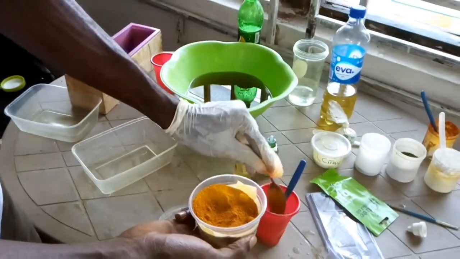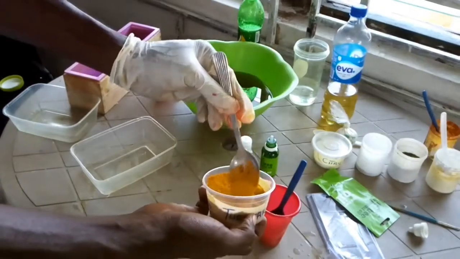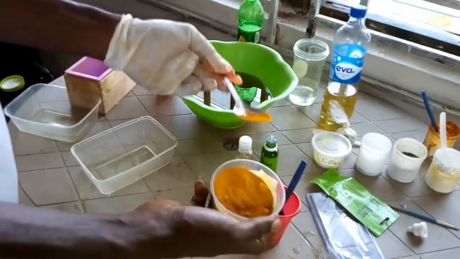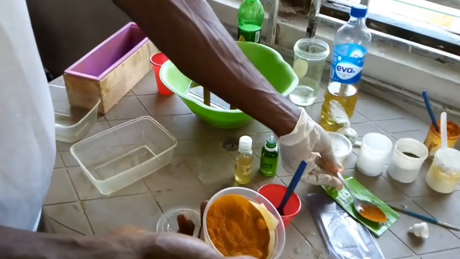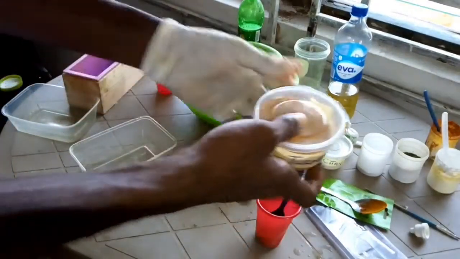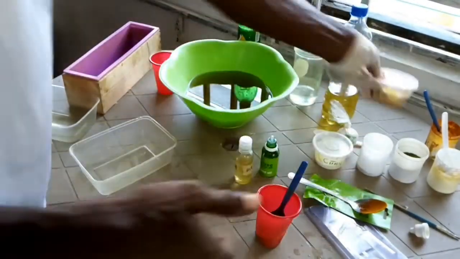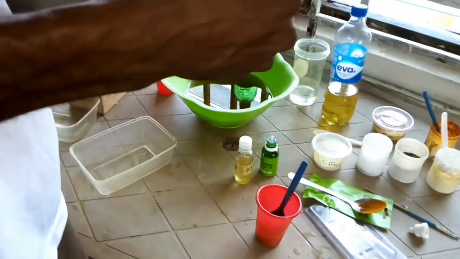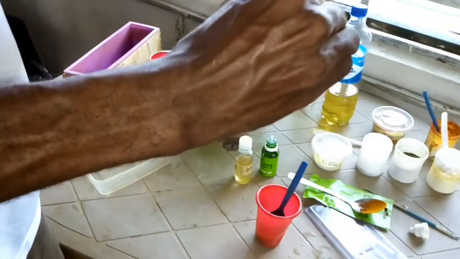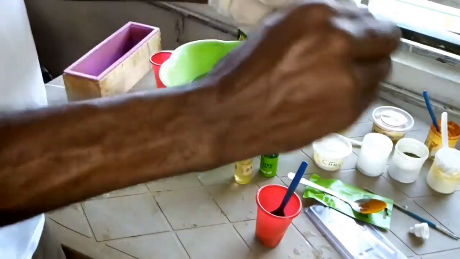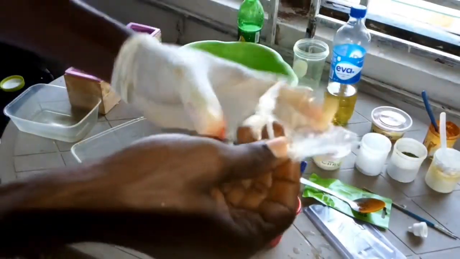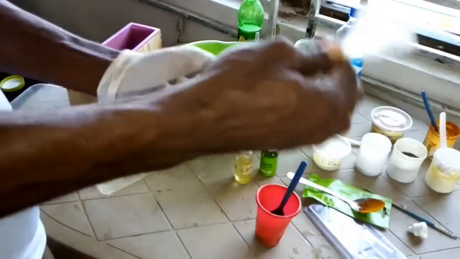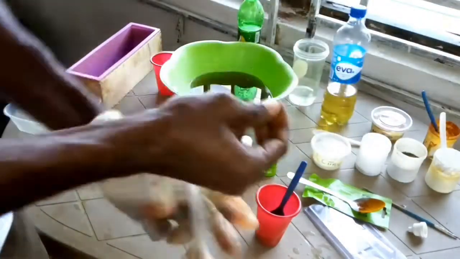I will put it inside also. So I will loosen the lid that contains my kojic acid. That's my kojic acid.